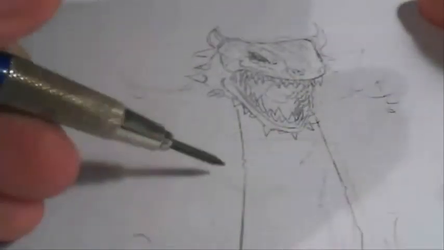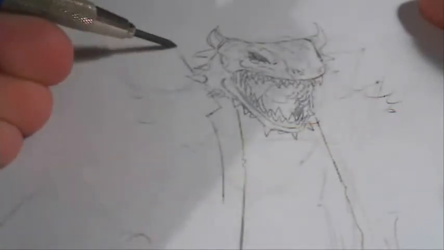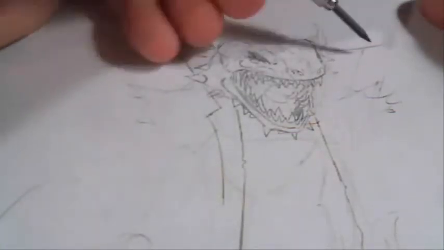And so I'm just going to keep, okay, so I want to pop up his collar a little bit more, just to show points, to show sharp points, little things like that that'll really help you out.